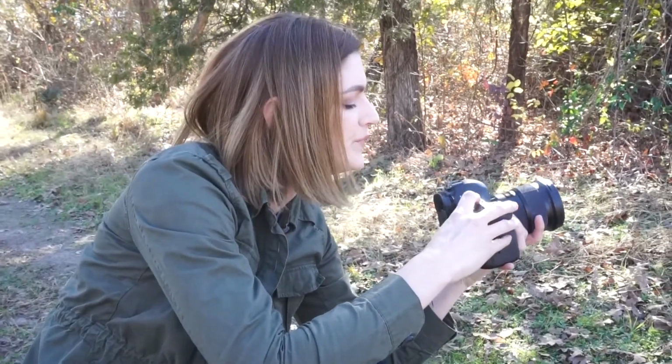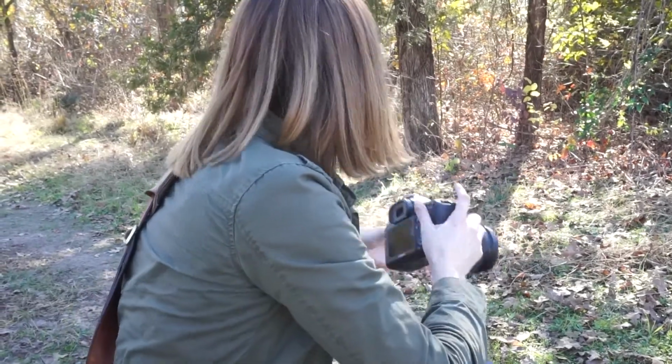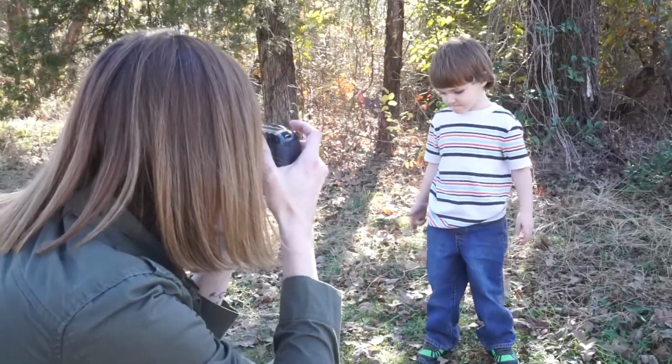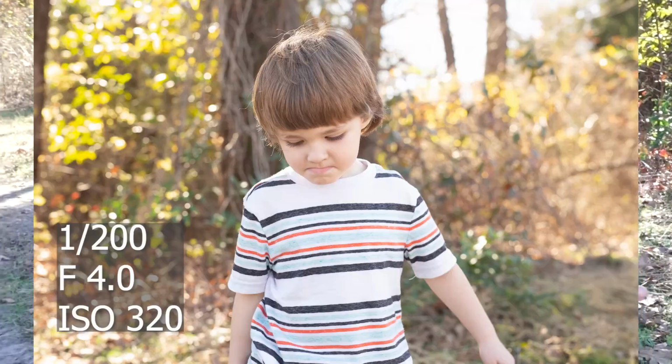So what's another way I could lighten the picture? Well, my shutter speed is at 1/200th of a second. So I really shouldn't lower that because I am photographing a toddler. He's moving. So my only other option is to bump up my ISO. So I'm gonna bump up my ISO to, let's go to 300, or 320. All right, so this is what it is at ISO 320.